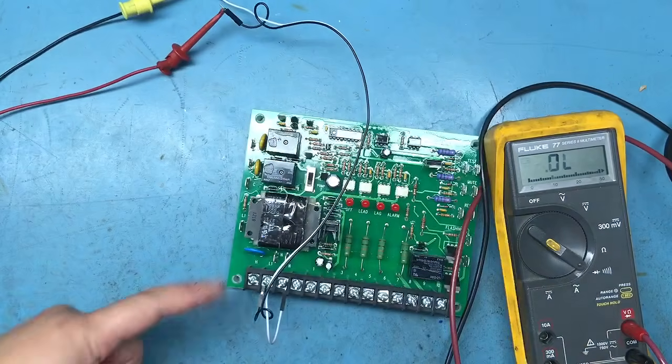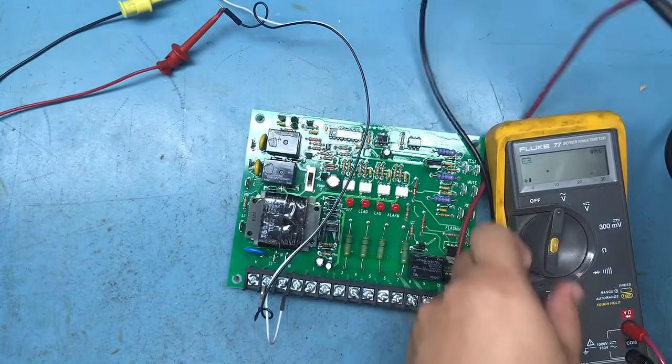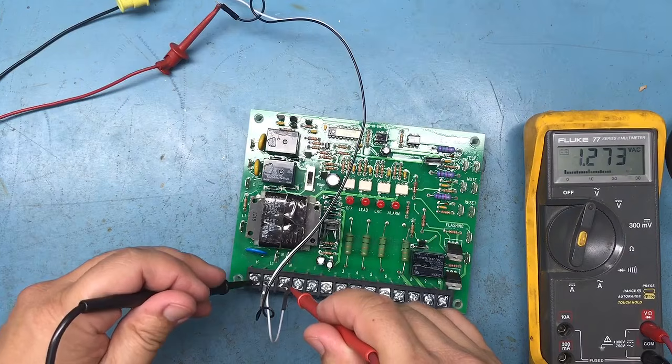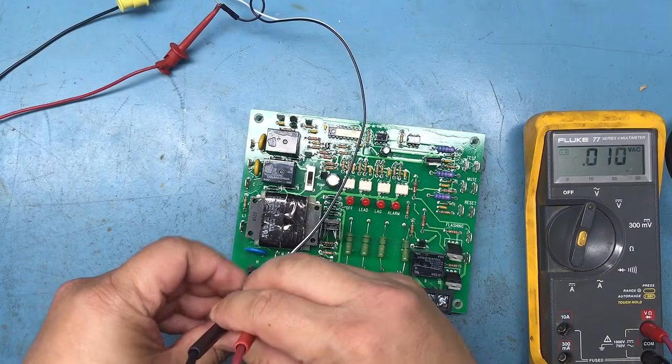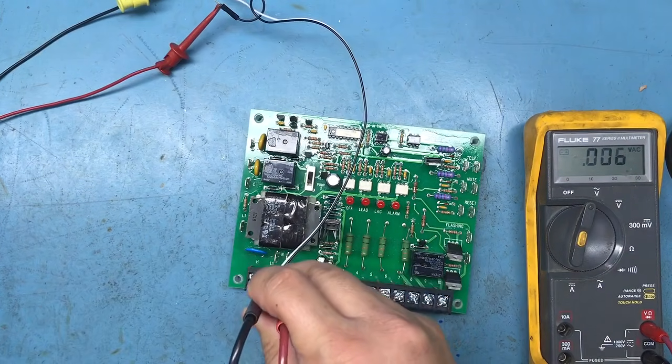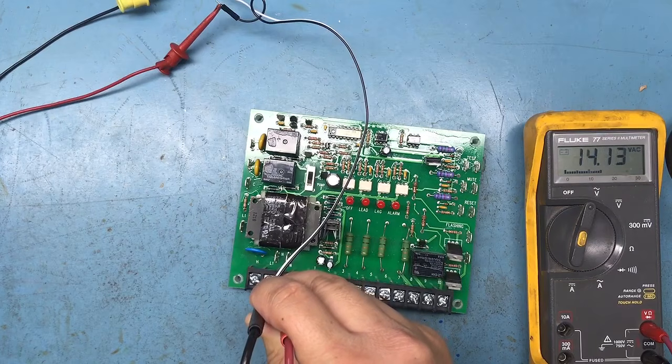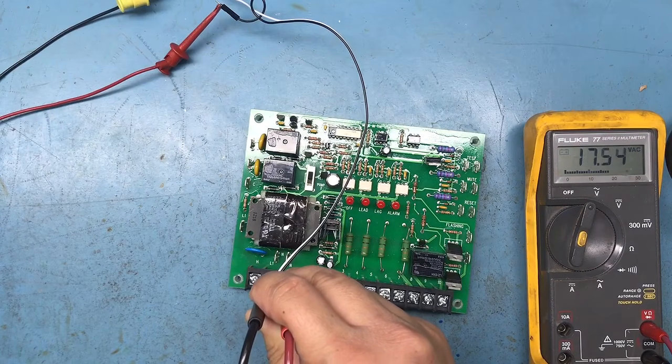I don't know if you guys can see that, but let's put this over here. This is my AC. I'm gonna change this to AC on my meter, and I'm gonna monitor my input, and then turn on my power supply, and then I'm gonna crank it up to 110.